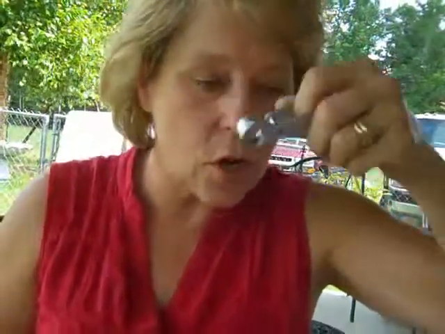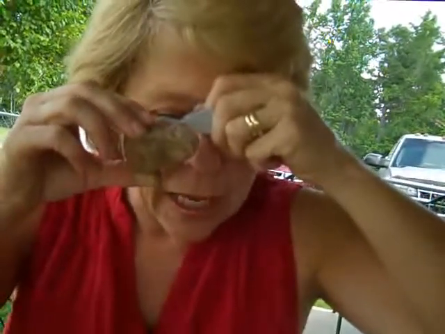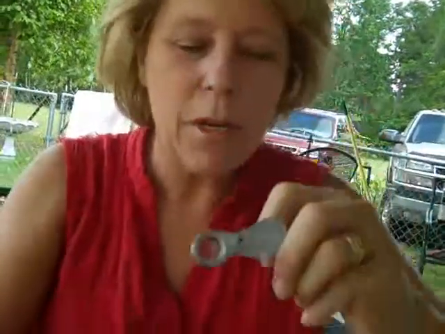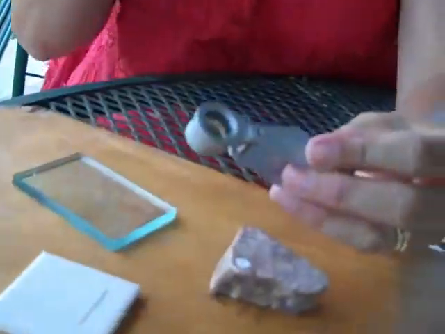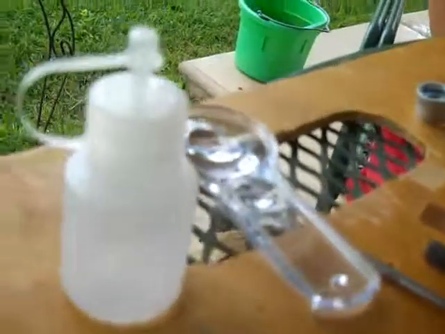Just put it right there on your nose so you'll hold it still. Then bring the mineral up here to the glass, and you can get a good look at that mineral. This magnifies it 10 times. So this is a nice part of your kit that can help you see things that might be really small.